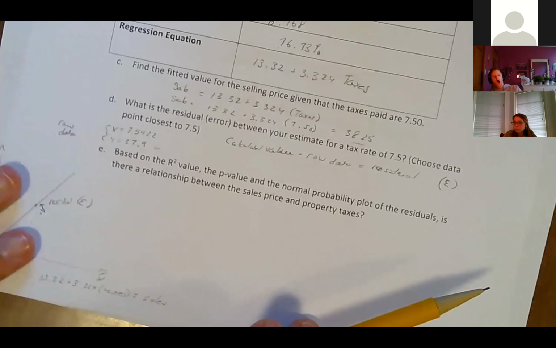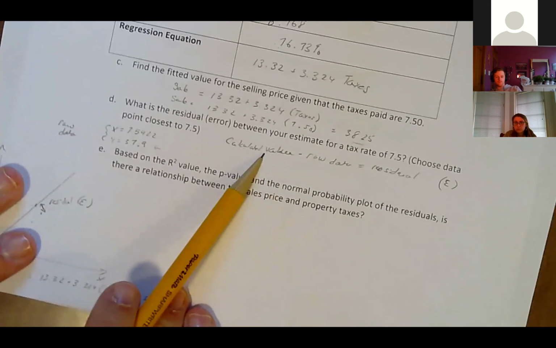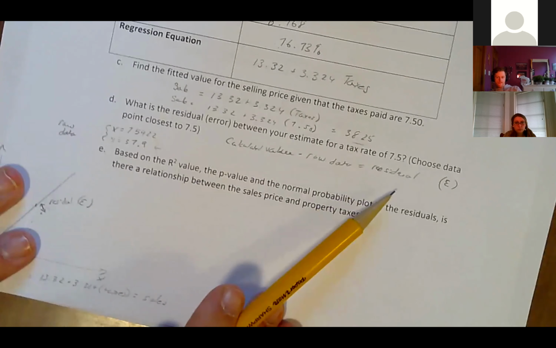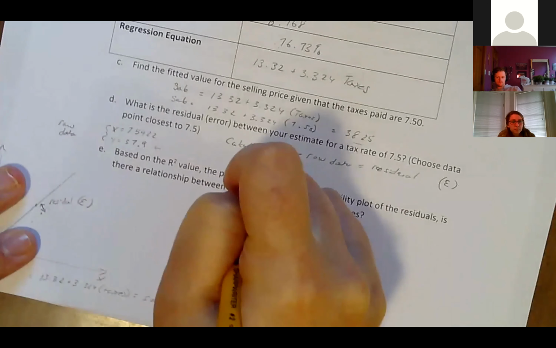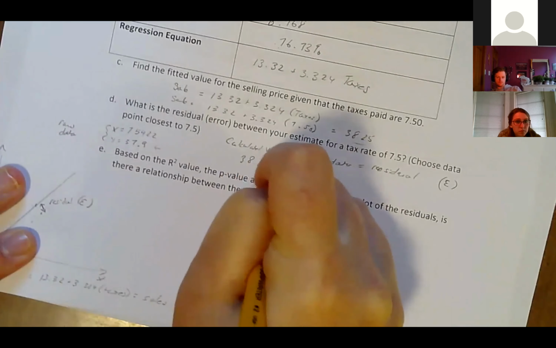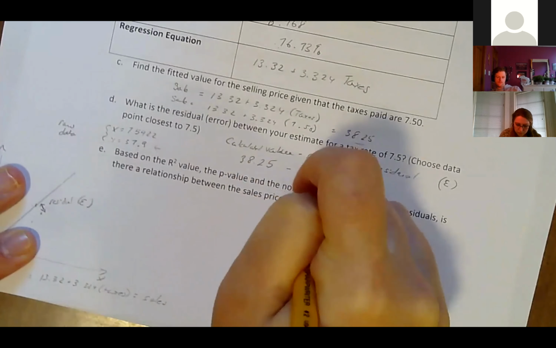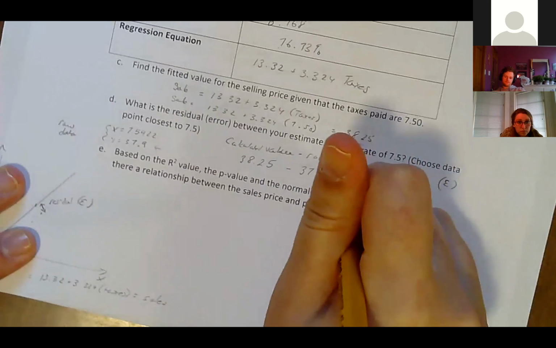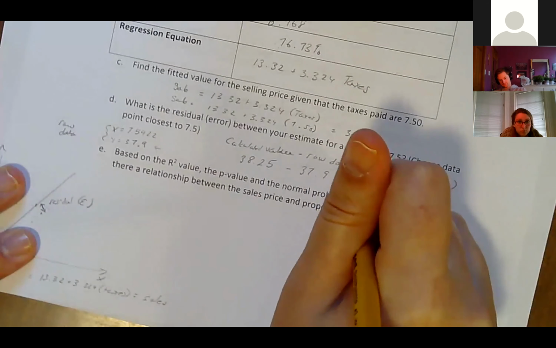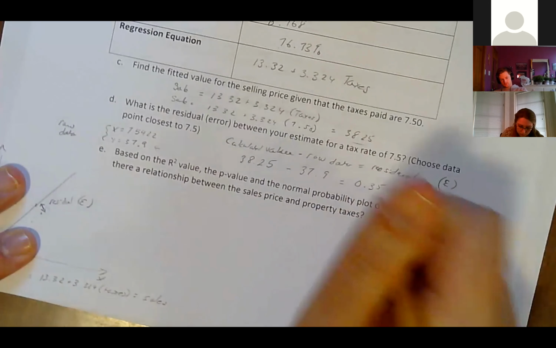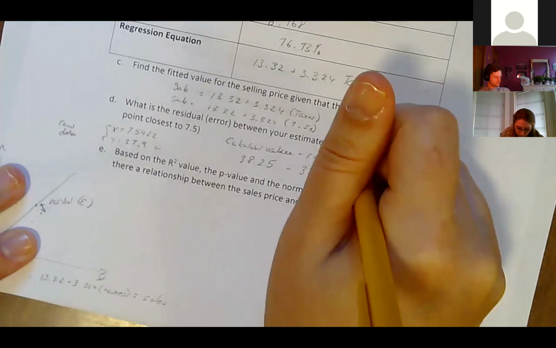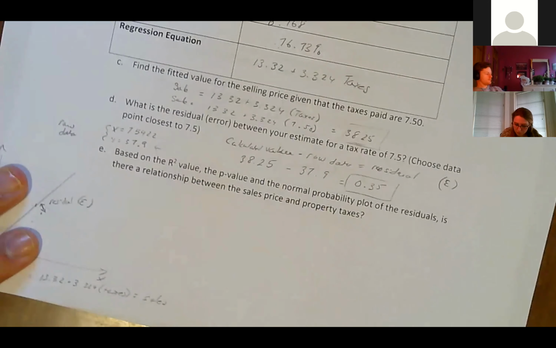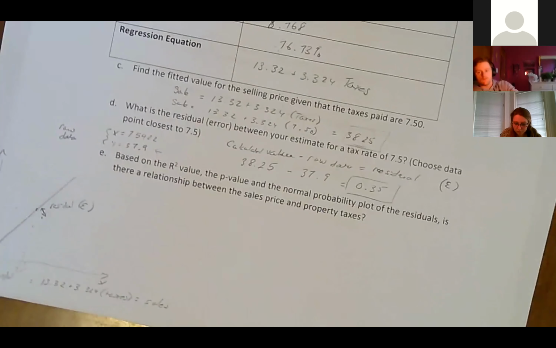So I can calculate the difference between my calculated value and my raw data to calculate what that individual residual would be. So 38.25 is what I calculated. 37.9 is what my raw data says. And so in this case, my actual residual is 0.35. That's the actual answer to the question. But it's important to know how those relate to the overall creation of the regression equation.